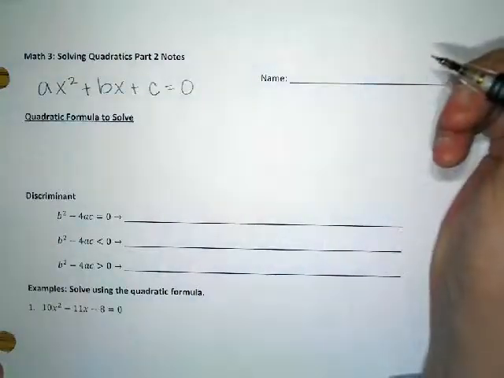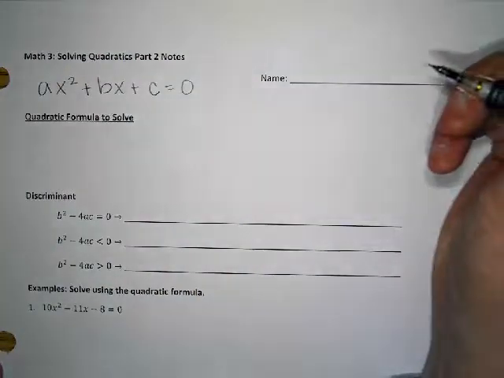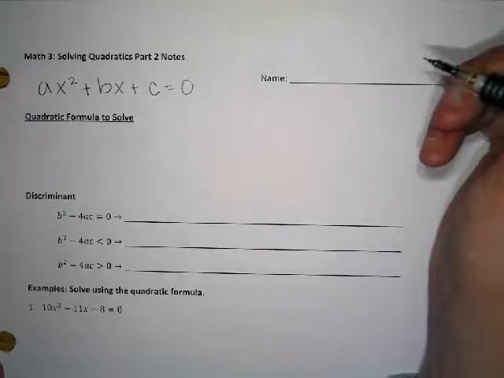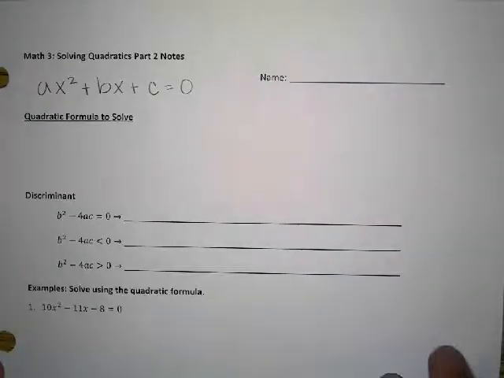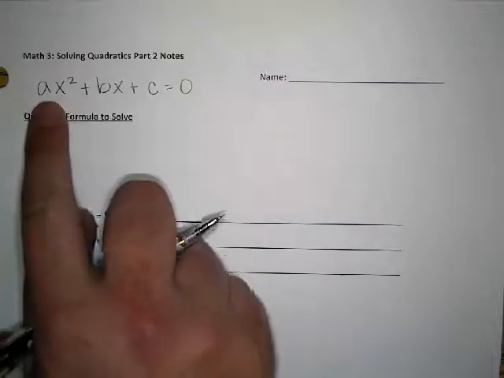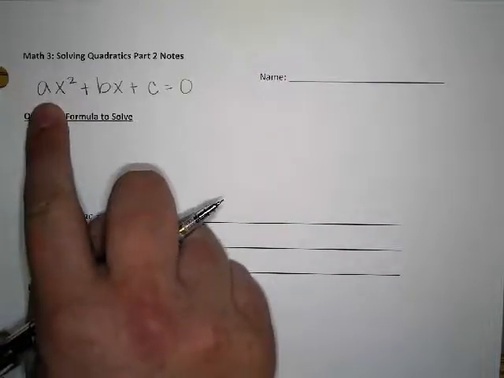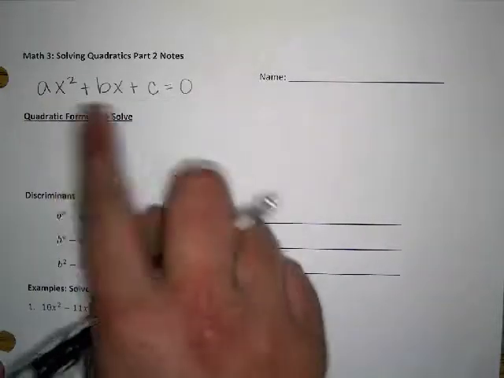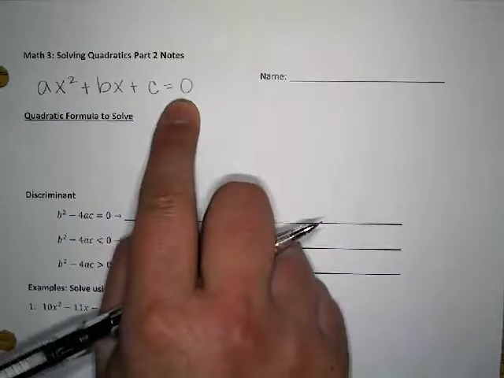It works for problems where they could have been factored. It works for problems that can't be factored. It even works for problems where technically they don't have a real solution. So first, we're going to start off with the problem in standard form. Just like with factoring, you need to make the problem equal 0 before you get started.